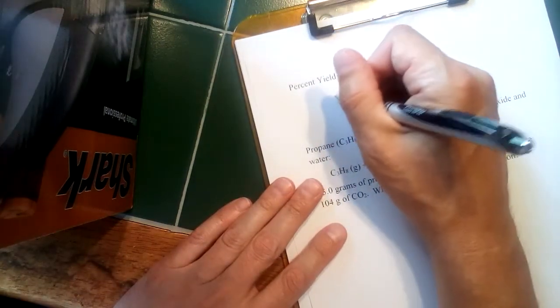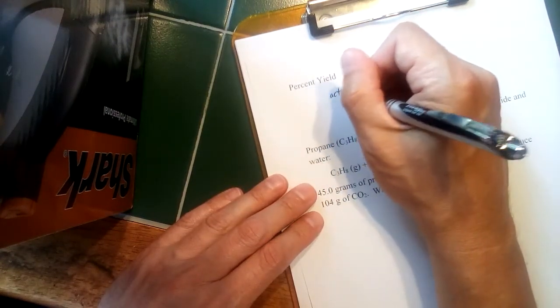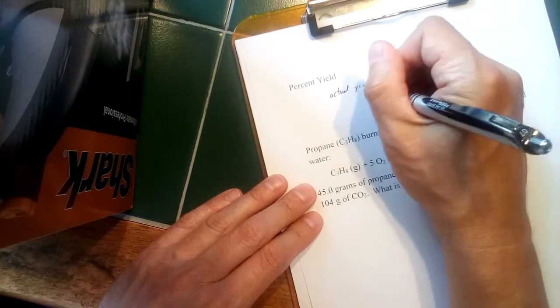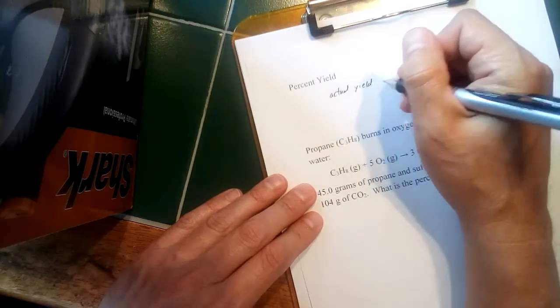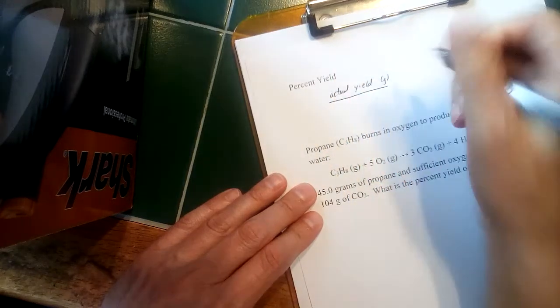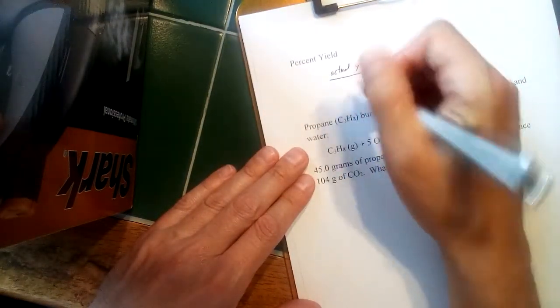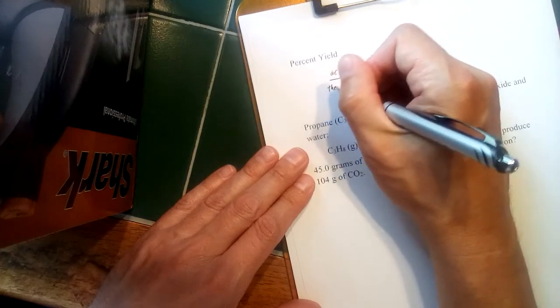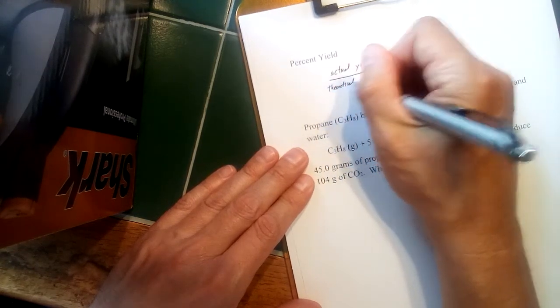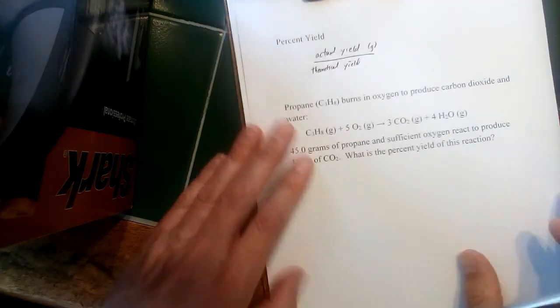So percent yield is what did we actually get out of a reaction. So it would be the actual yield, right? And you could do this in grams or moles. Normally you're going to do this in grams, right? What mass did you get for the reaction? And we're going to compare that to what's called the theoretical yield, or how much could you get if the reaction was perfect.